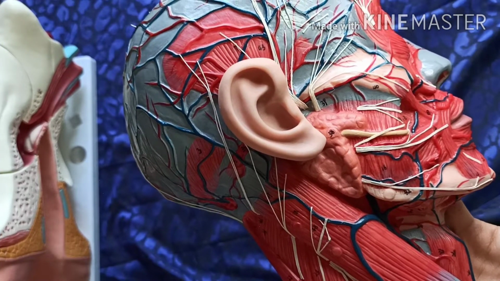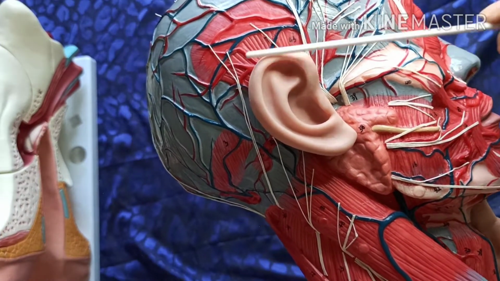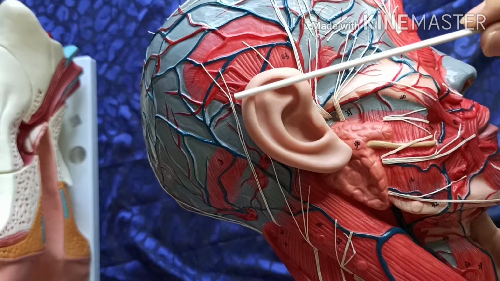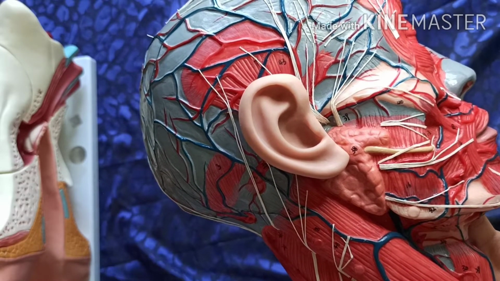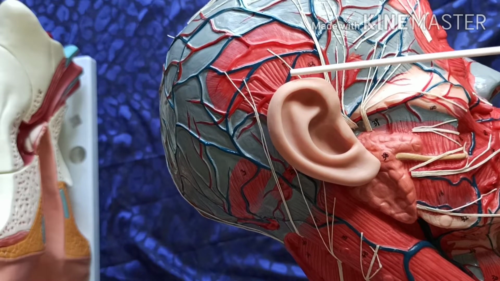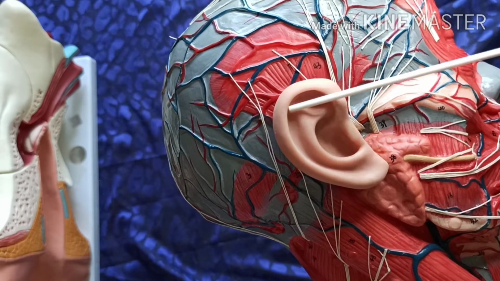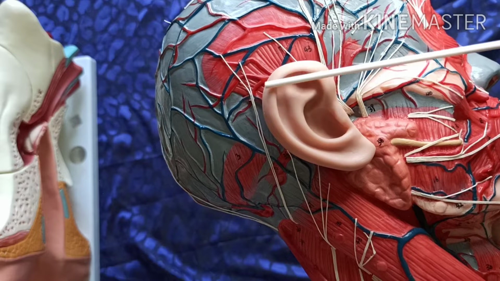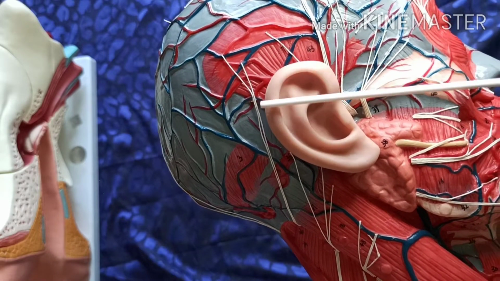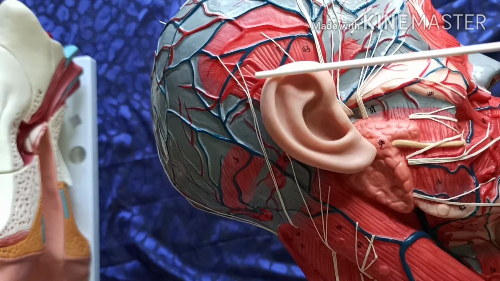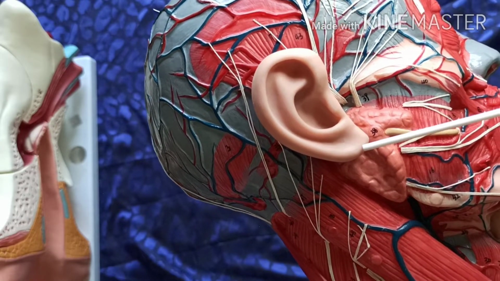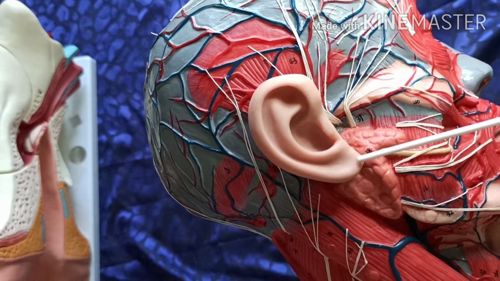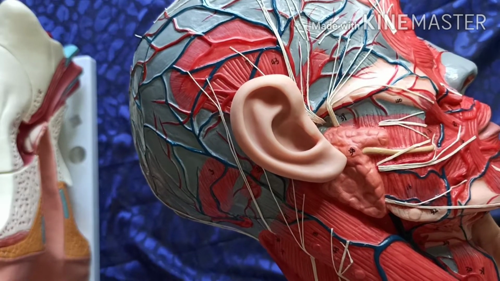The first part of the external ear is the auricle. The auricle is formed from cartilage covered by skin. This rim is called helix. The helix ends inferiorly by the lobule, which is the only part of the auricle that does not have cartilage inside.